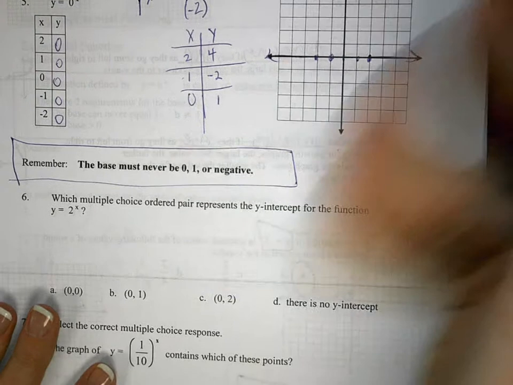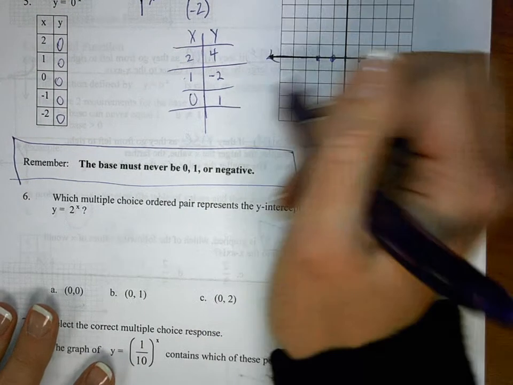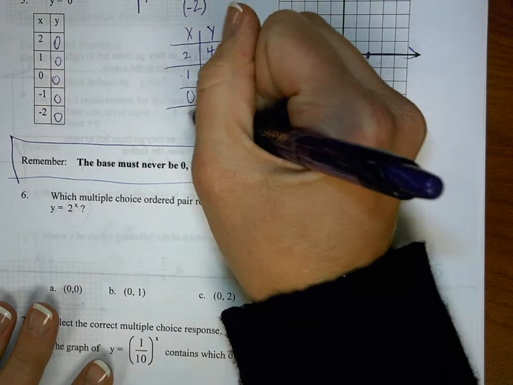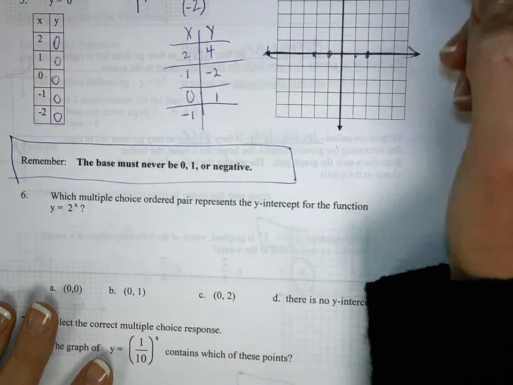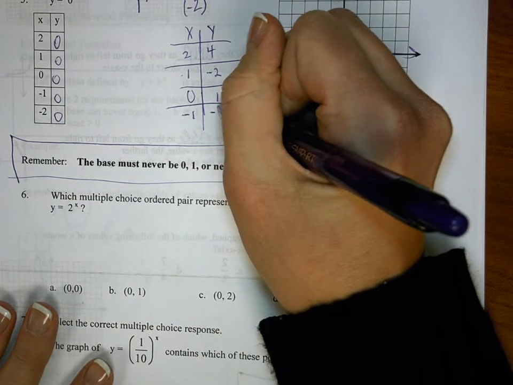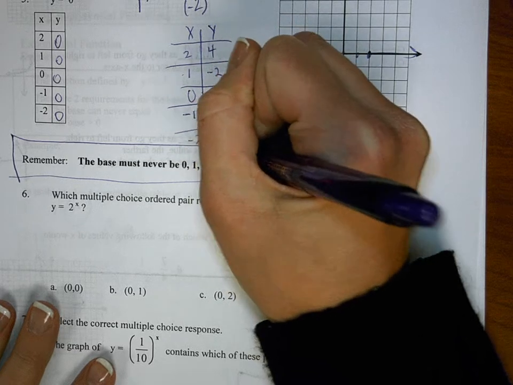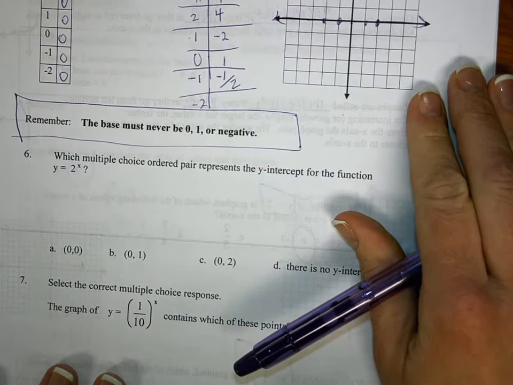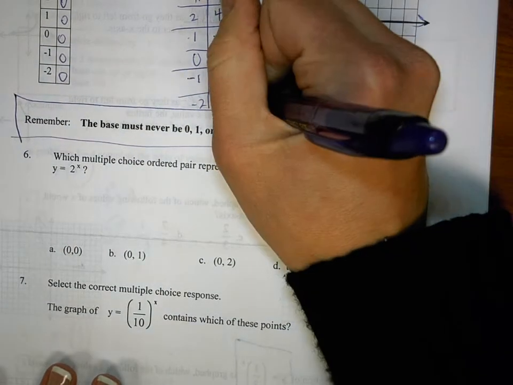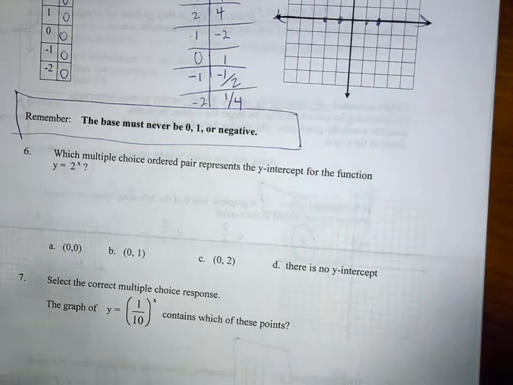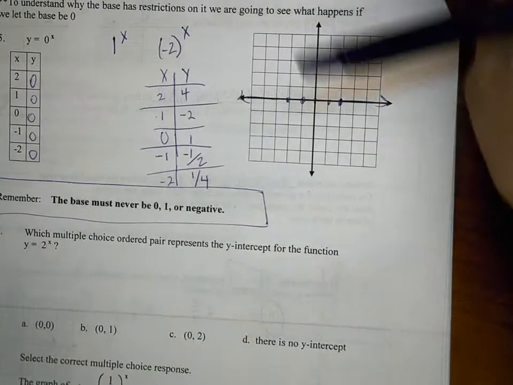Okay? -2 to the negative first power would end up being -1/2. And then -2 to the -2 power would be a +1/4.